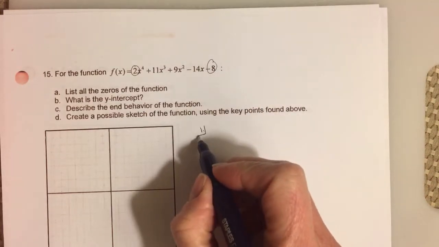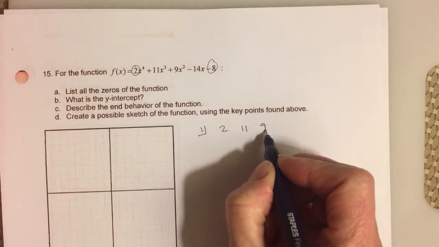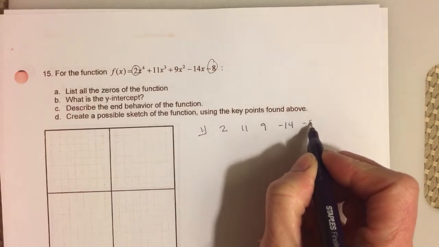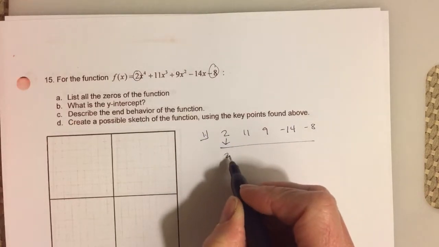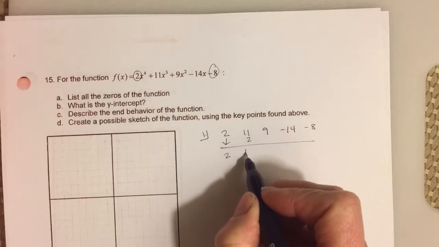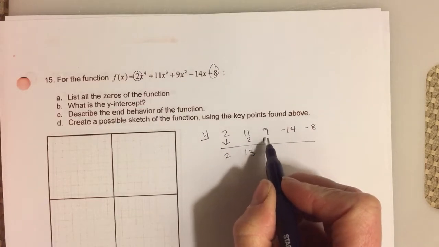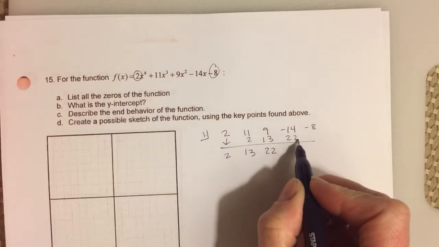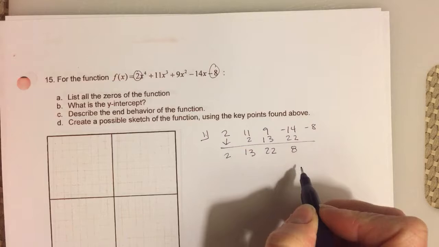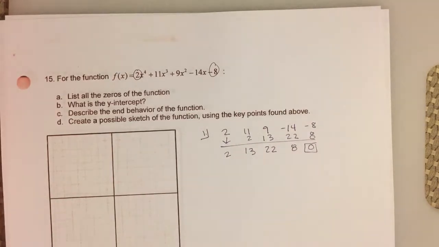So when you try 1 on this, you would have your 2, your 11, your 9, your negative 14, your negative 8. And when I do my synthetic division, I bring down my 2, I get 13, I multiply, I have 13, I get 22, I multiply, I have 22, I get 8, and I multiply and I get 8, gives me a remainder of 0.